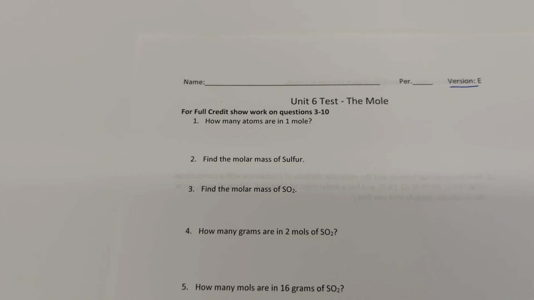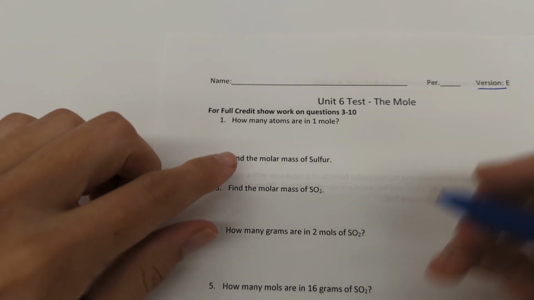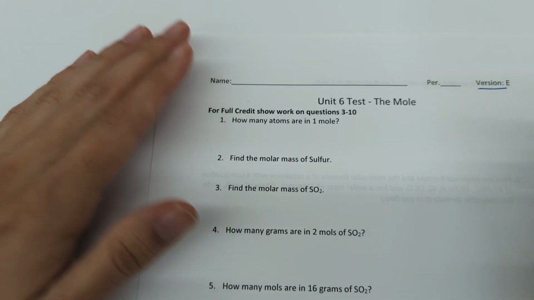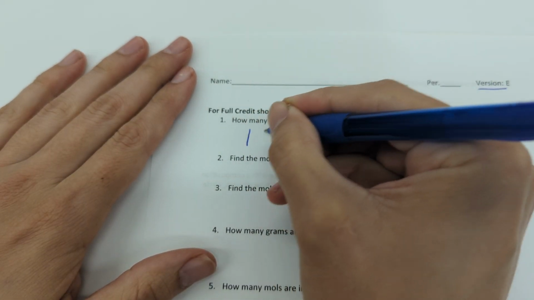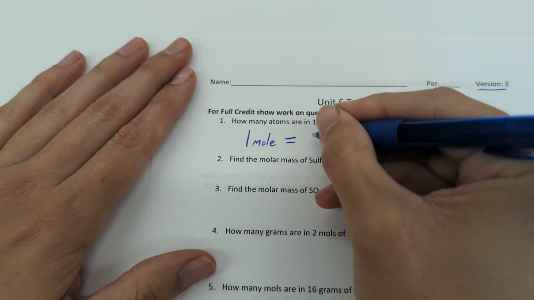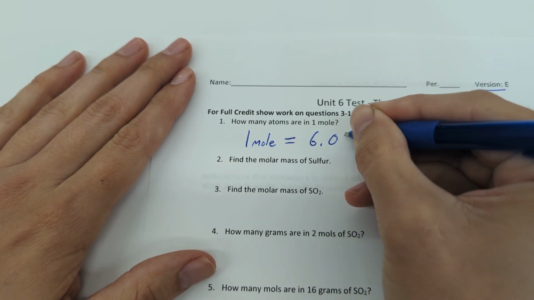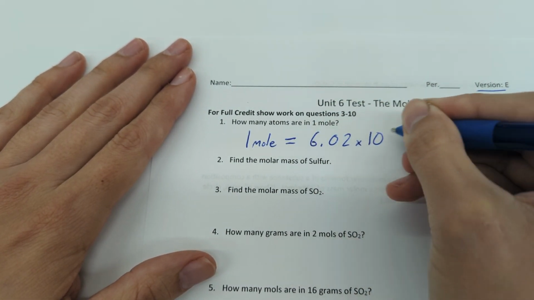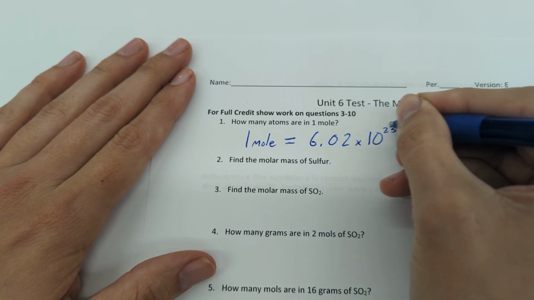So looking directly at question 1, how many atoms are in 1 mole? So that's just a definition. 1 mole of anything is always going to equal 6.02 times 10 to the 23rd.